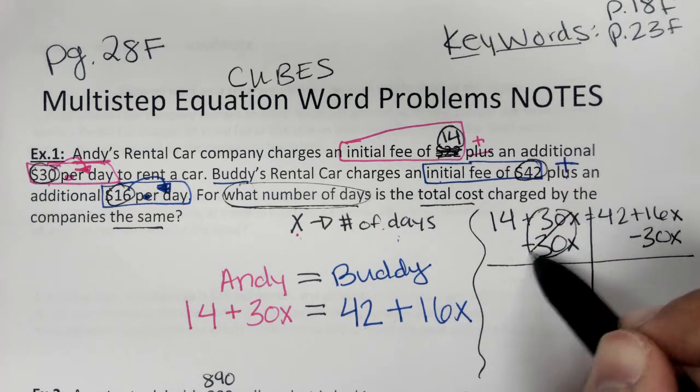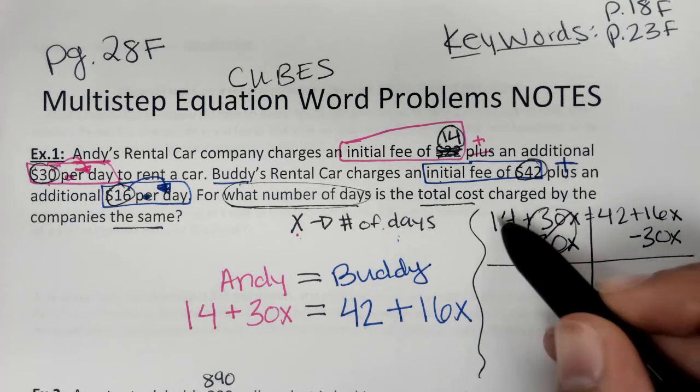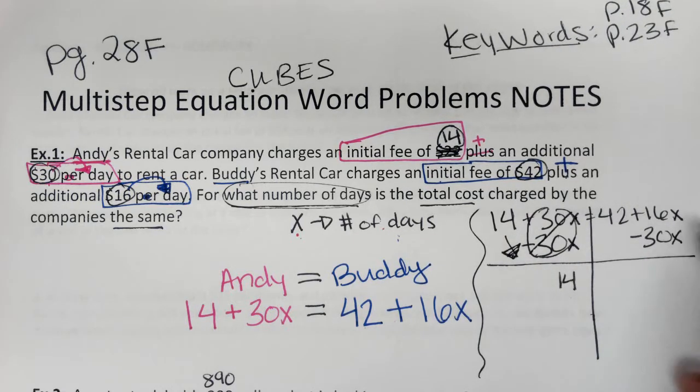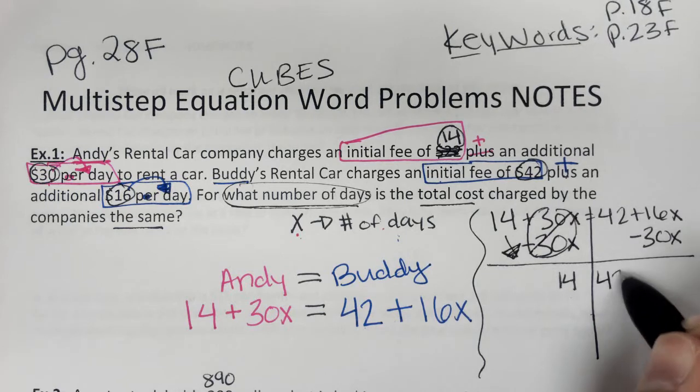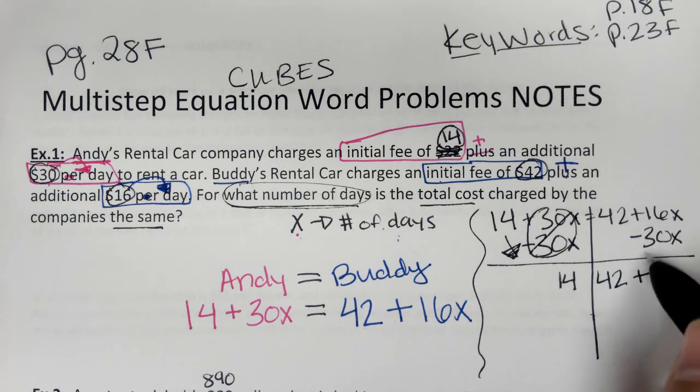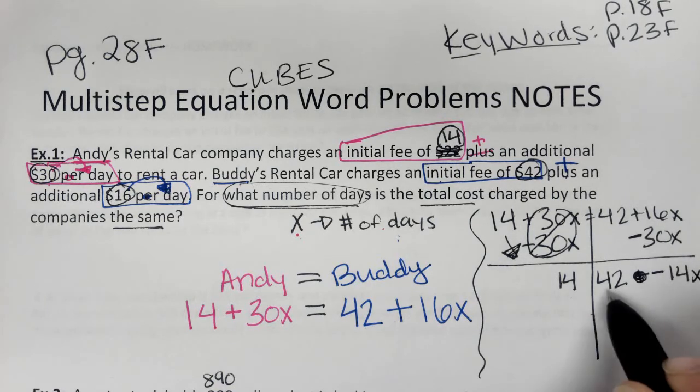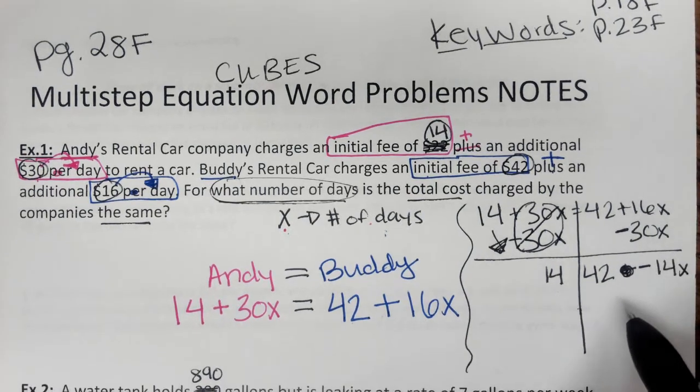That makes a zero pair because something minus itself is 0. And we're left with just the 14 on this side. On the right side, we have 42 plus, not plus, sorry. We have a positive 16 minus 30, which is a minus 14x. So this will be 42 minus 14x.